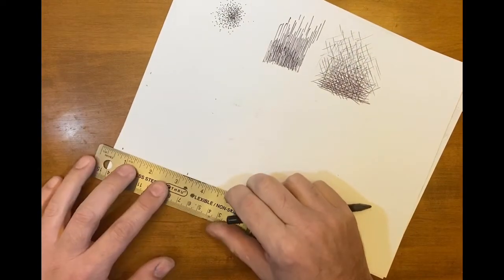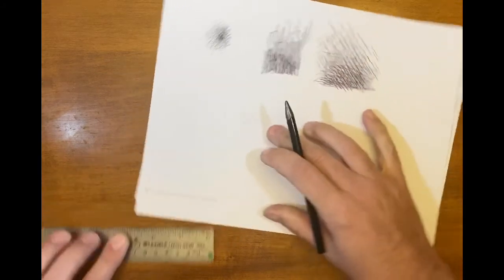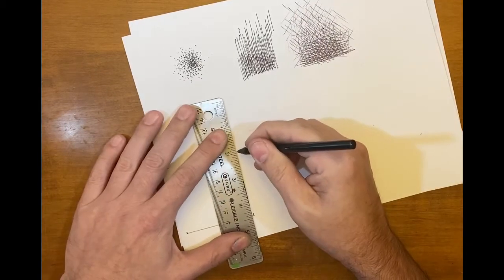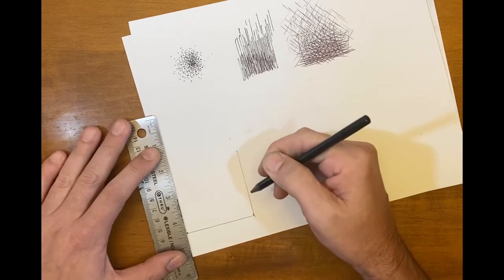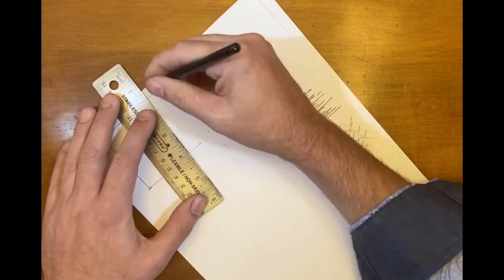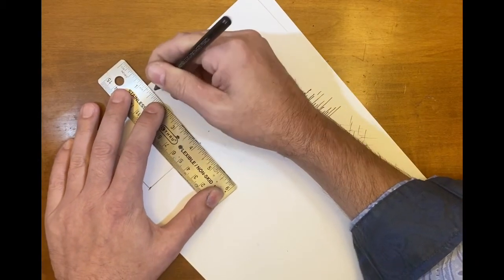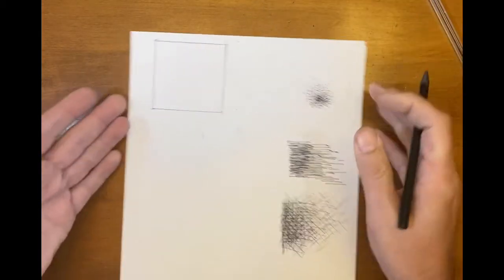So what I'm going to do now is basically just make a little square box. This isn't going to be perfect, but I want you to draw your boxes as perfect as you can. You can come up with the measurements of that.